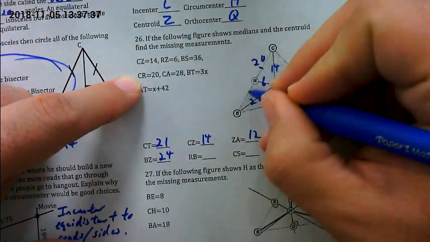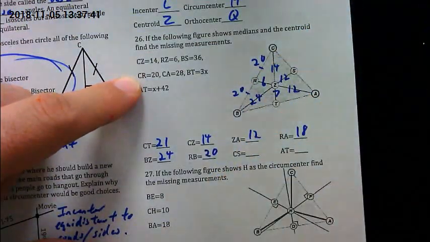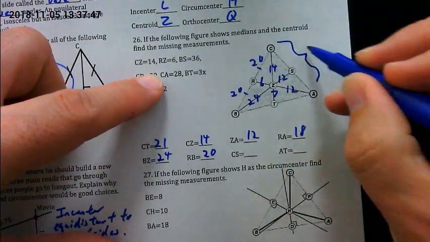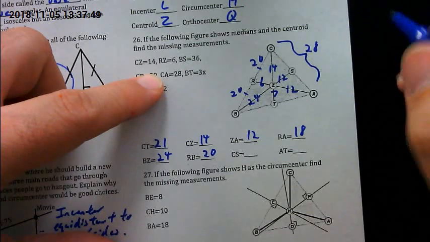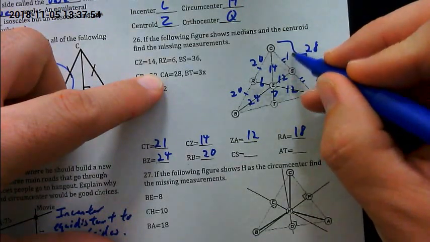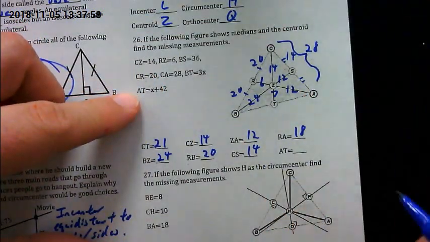Therefore, these two pieces have to be congruent, so this would also be 20. CA, which is this entire side here, is 28. So then CS would have to be half of that, which would be 14.